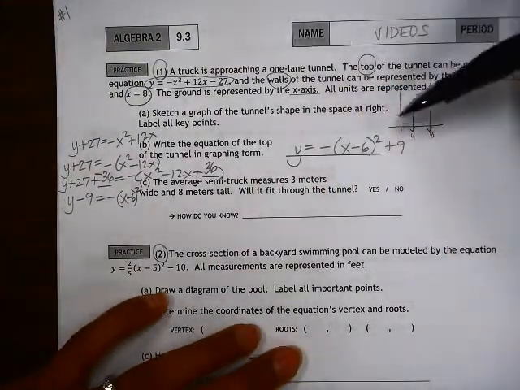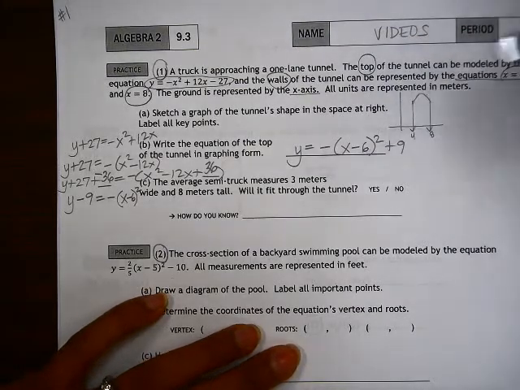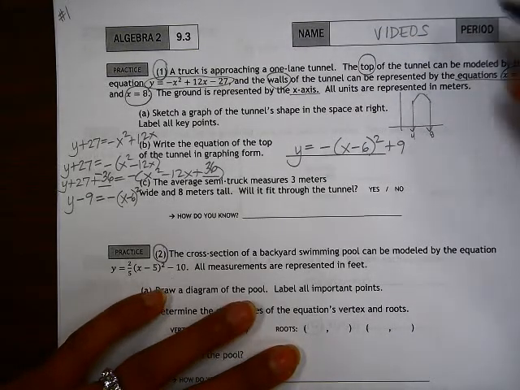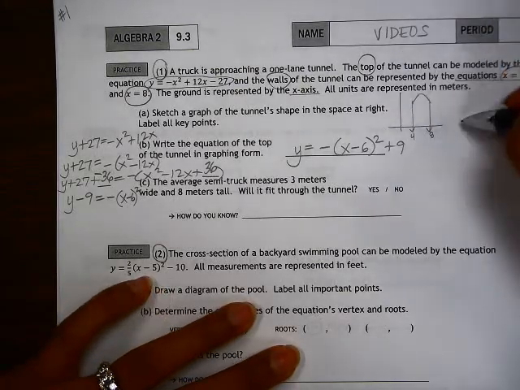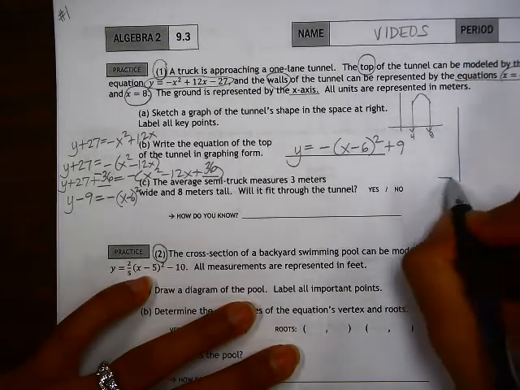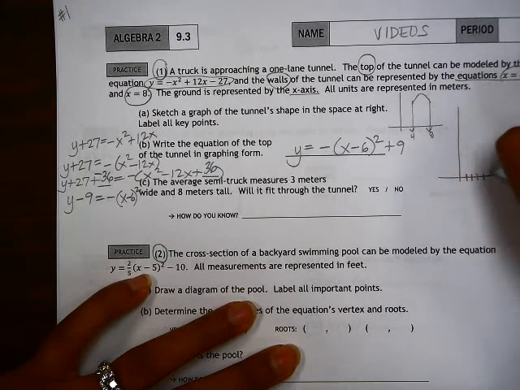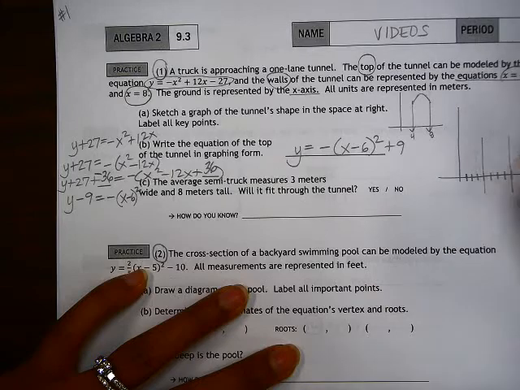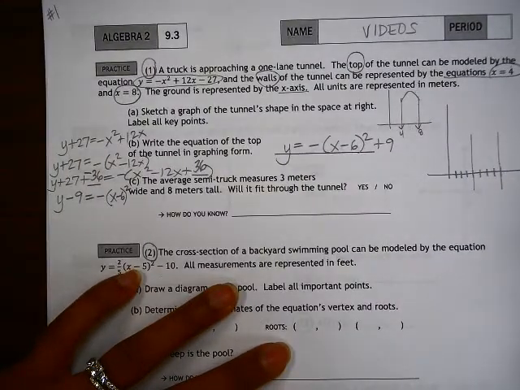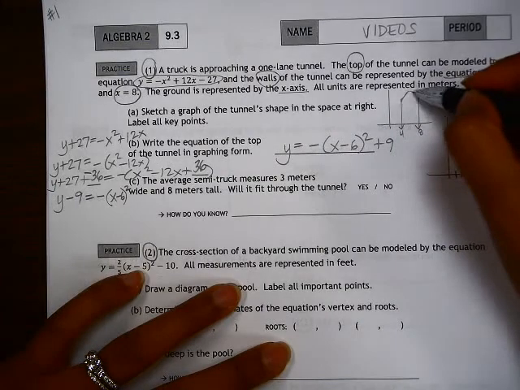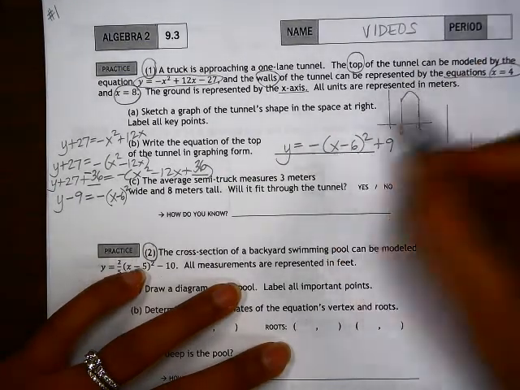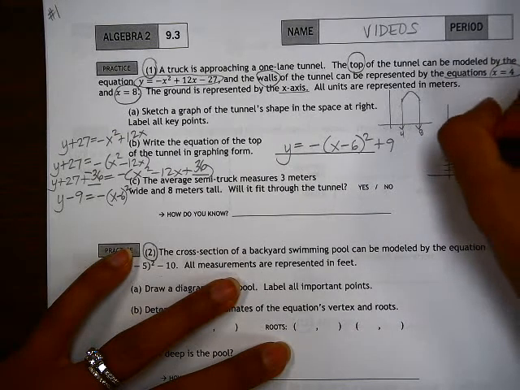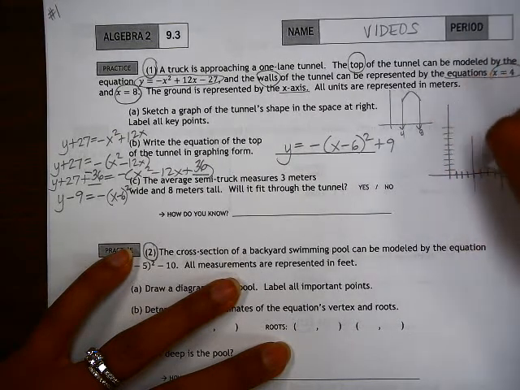By changing a quadratic to graphing form, we're able to find the vertex, which is an important point on the parabola. So I'm going to draw a more accurate sketch of my tunnel. So I still have my vertical lines at 4 and at 8. And I know that the vertex of the parabola, which forms the top of the tunnel, is at 6, 9. So I'm going to sketch the vertex here at 1, 2, 3, 4, 5, 6, 9.